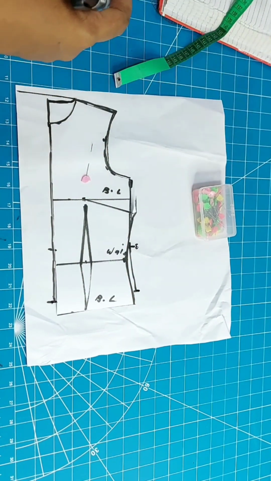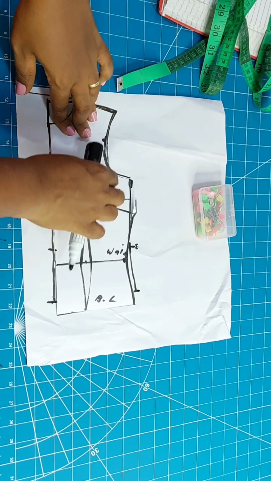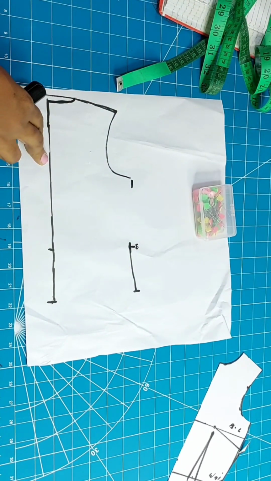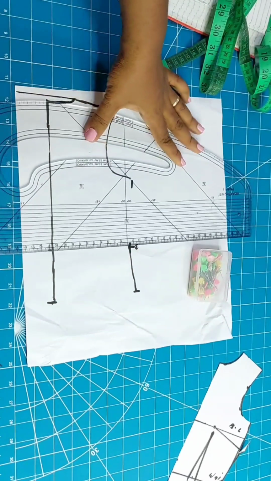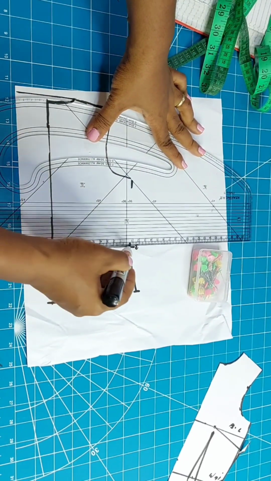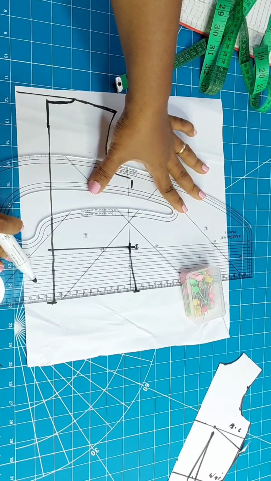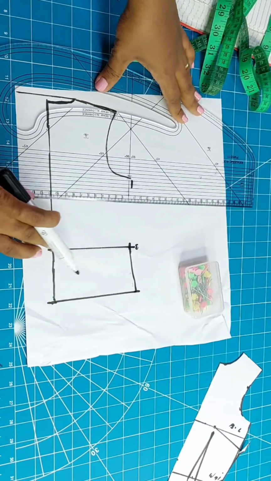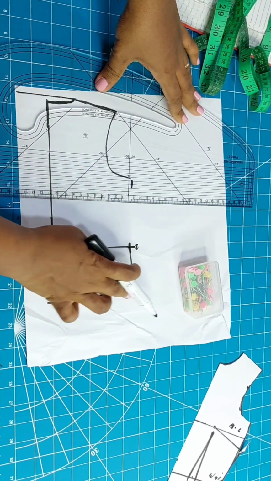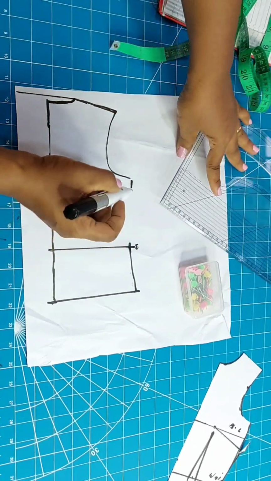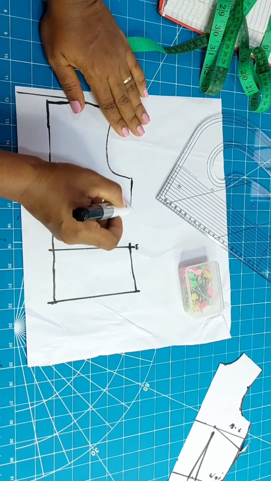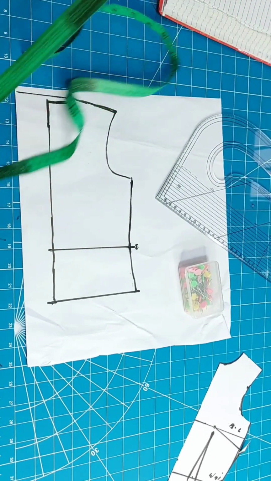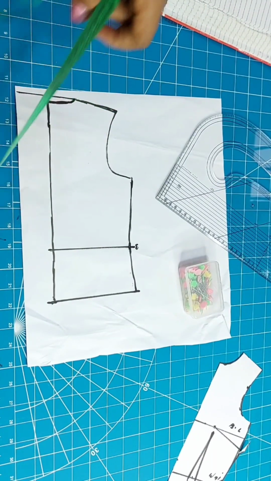So at this point, I will lift the front pattern. Then we'll finish up our manipulation of the back. Now I'm drawing my waistline and also the blouse length. Great. Good. And the blouse length. So I'll go ahead and connect this to my waist just as I'm doing. Watch carefully and you will understand.